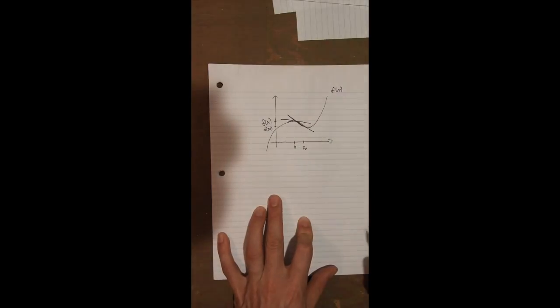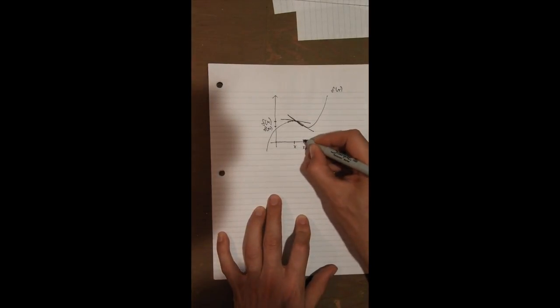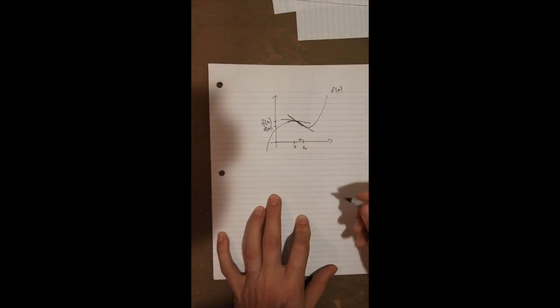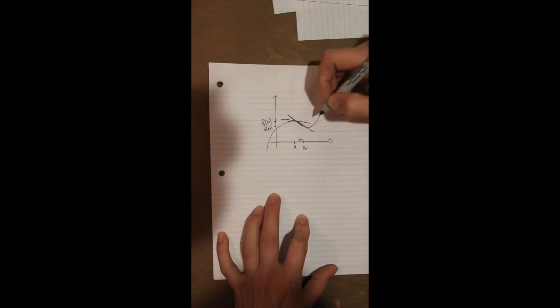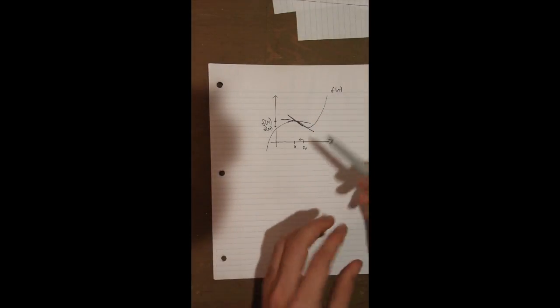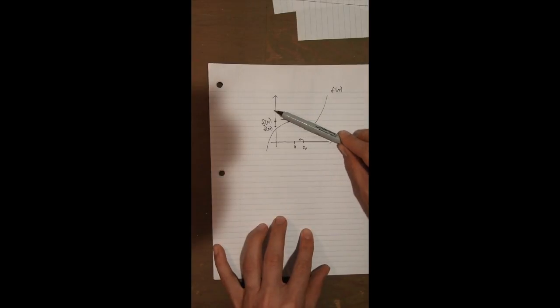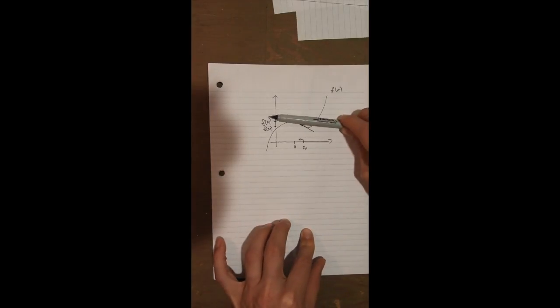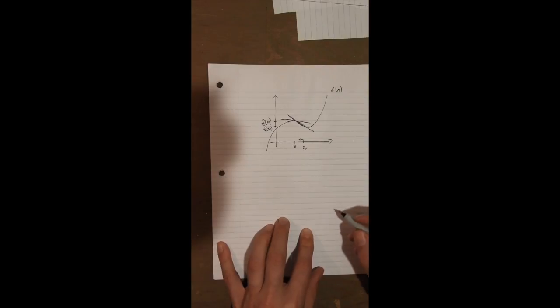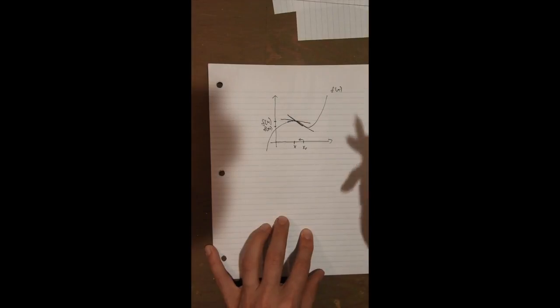It is a different slope. But if I imagine bringing this point closer and closer in, every time I do that, the slope is going to get closer and closer to the slope at that point. And this is the definition of the derivative. The derivative finds the slope at that point.